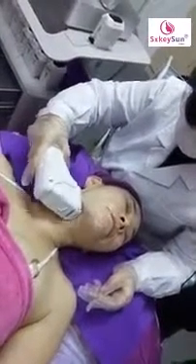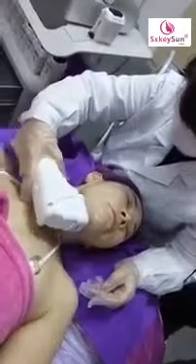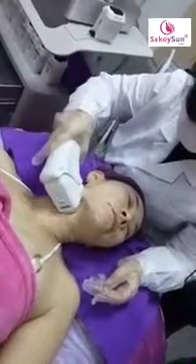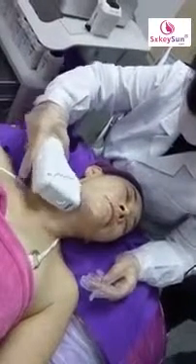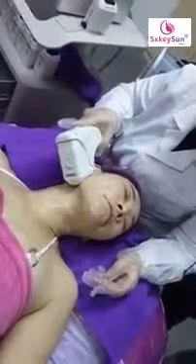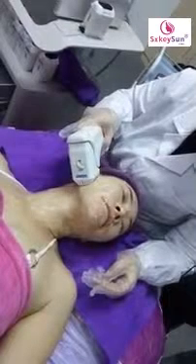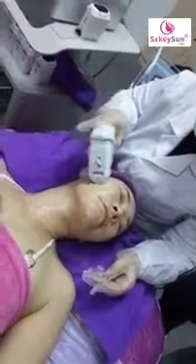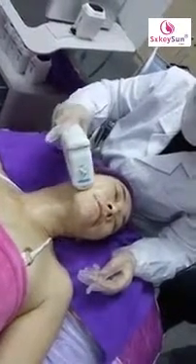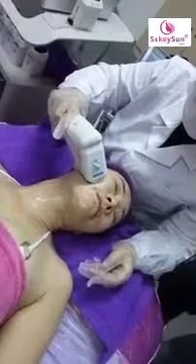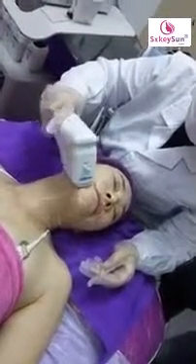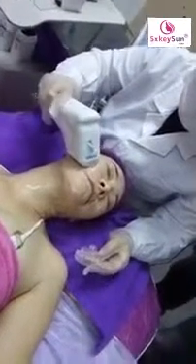Another reason for increasing the energy when you move the head of the ultrasound headpiece is that since you're moving the head, the client can actually tolerate a higher power intensity, a higher power setting.